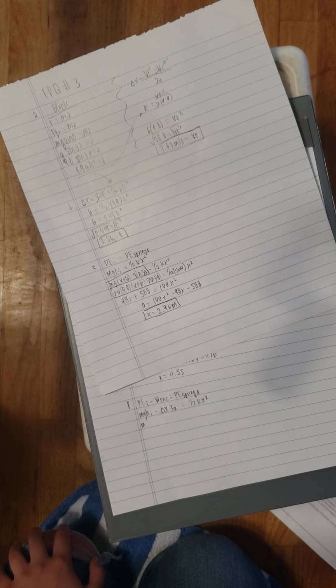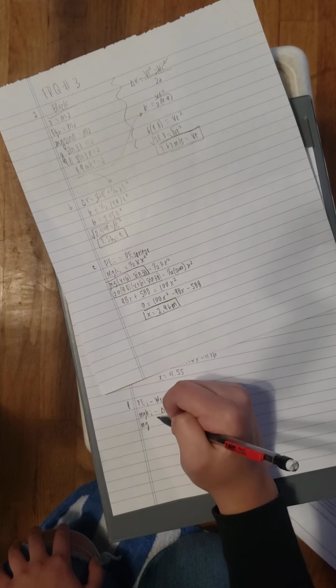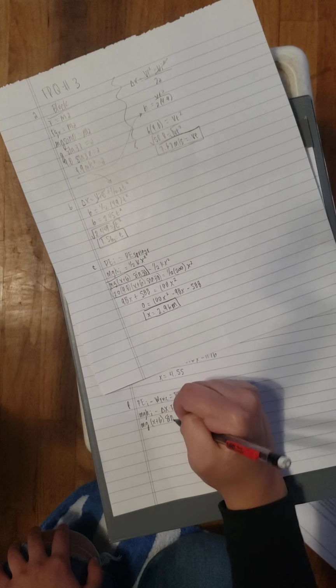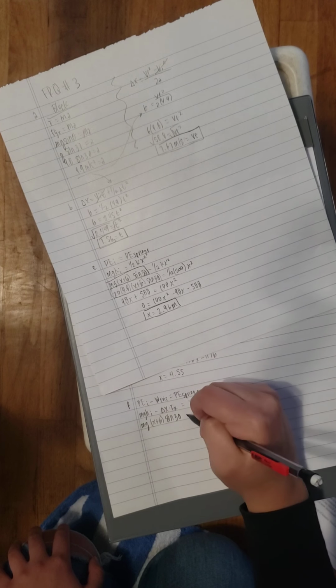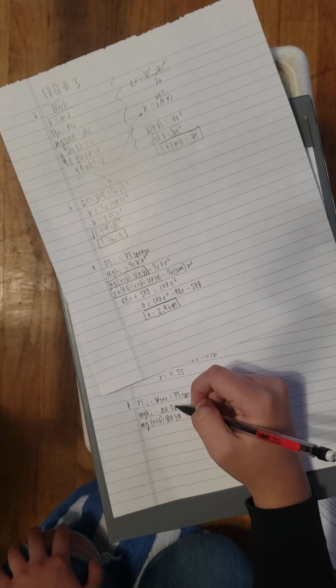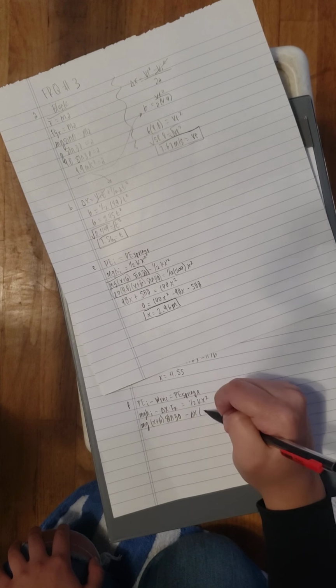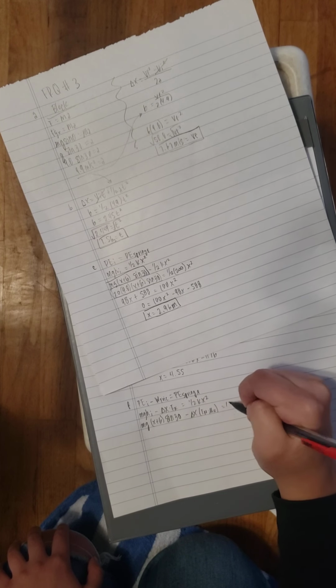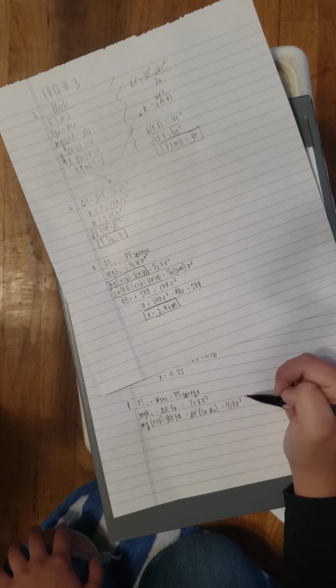So mg x plus 6 sine, delta x. And then for fk, that is fn times mu k, equal to 1/2 kx squared.